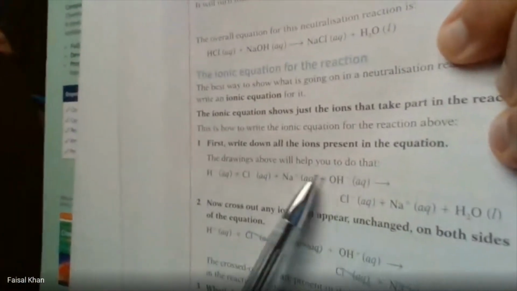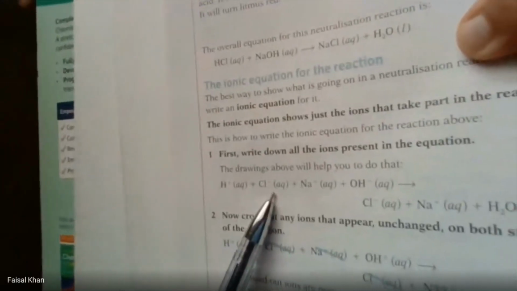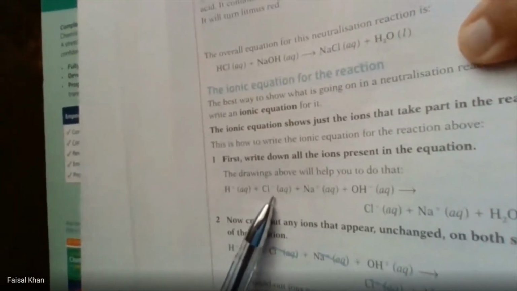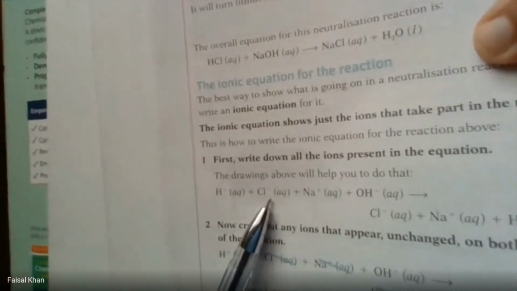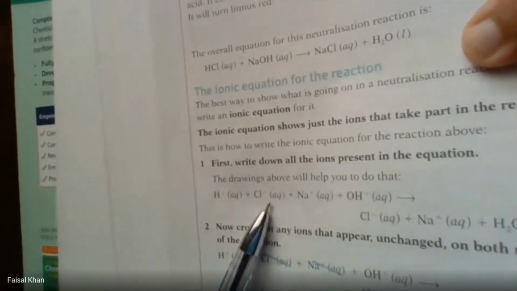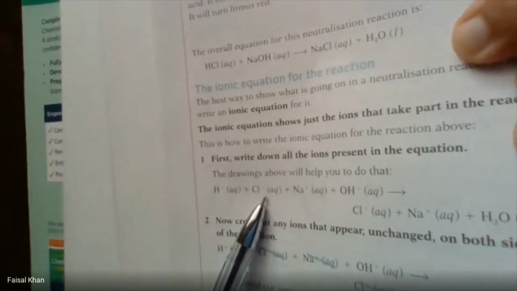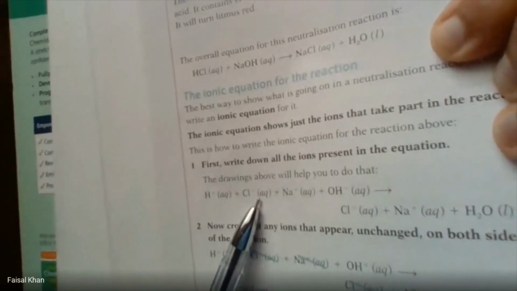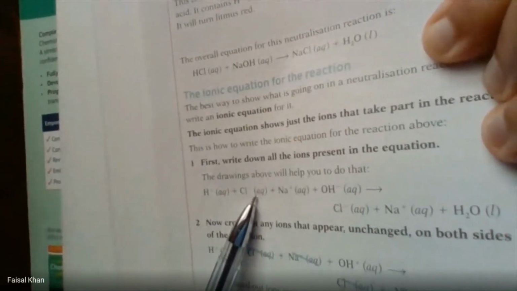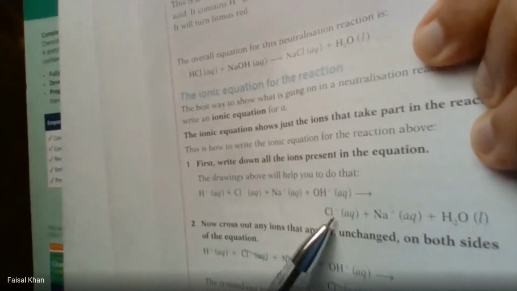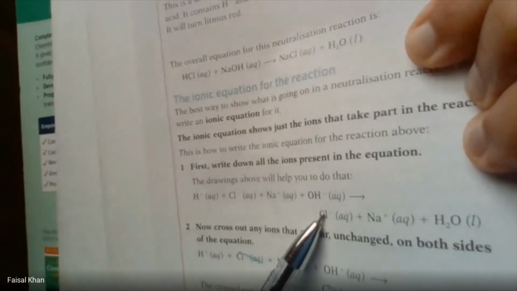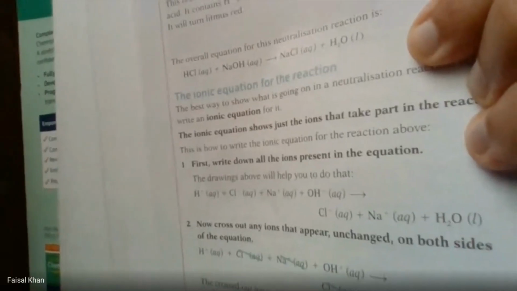Right, so what you notice is that you can actually see that the Cl- don't participate in this reaction. It's just like as if they are just watching from the sidelines and seeing what's going on, because the Cl- don't change. The Na+ don't change either.